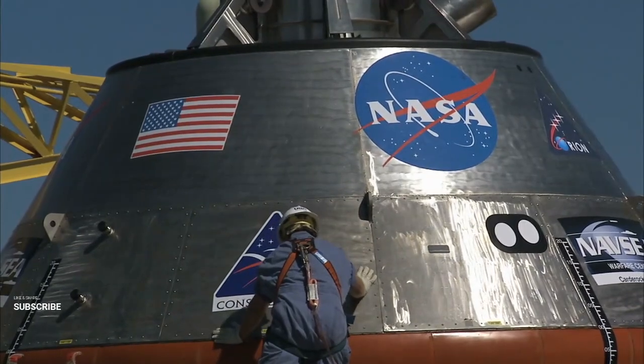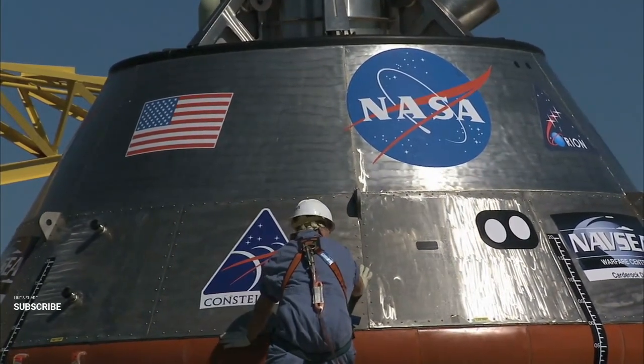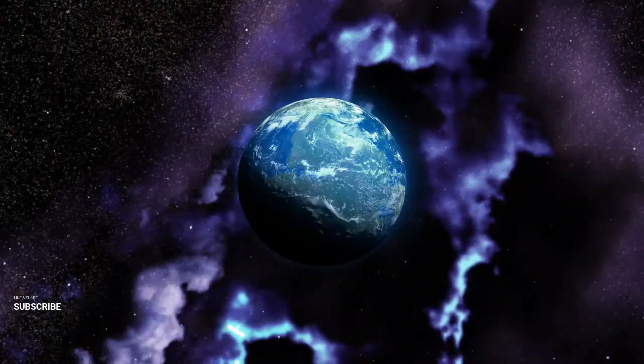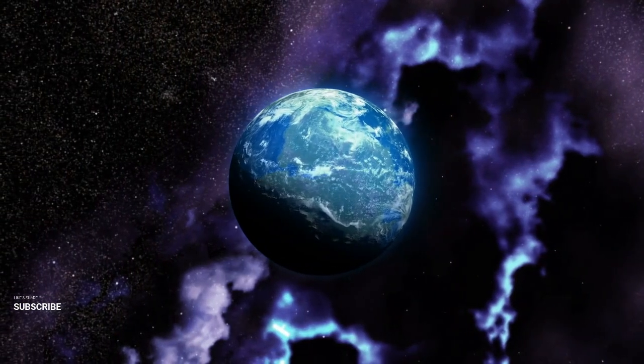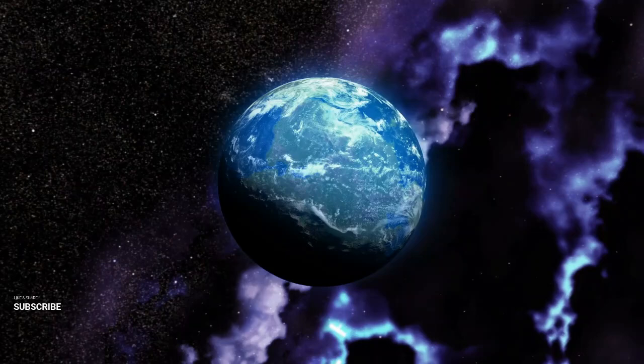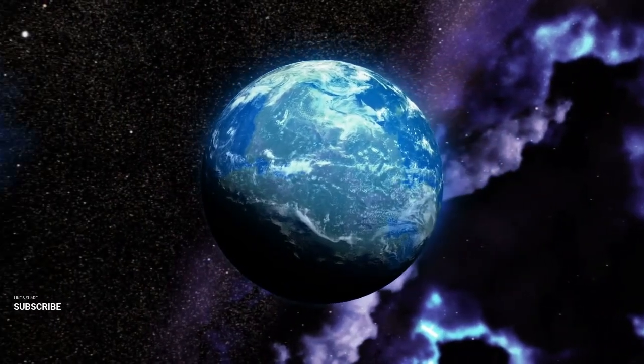While the differences in time are minute on Earth, near a black hole, they become profound. In theory, someone who ventures too close to a black hole could experience time at a drastically slower rate than the rest of the universe.